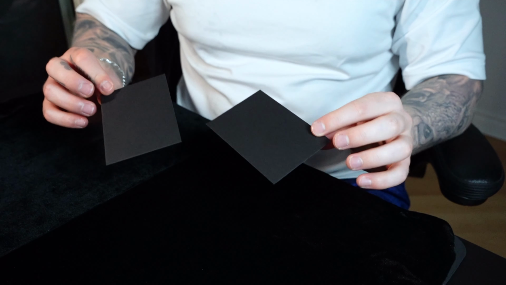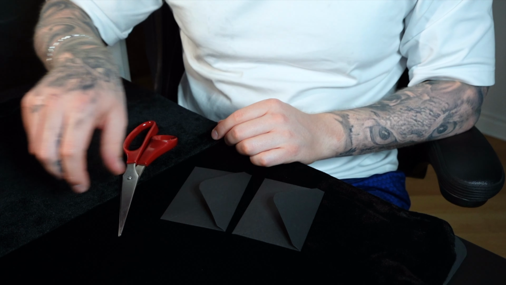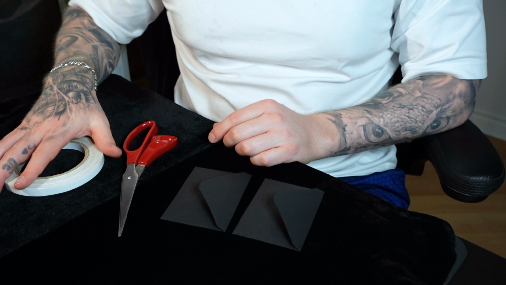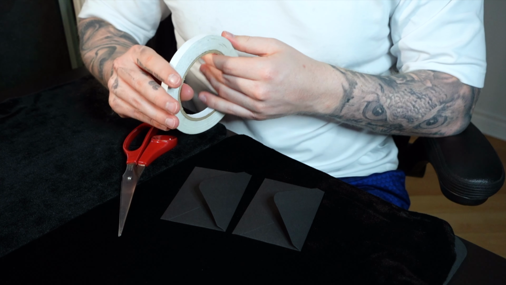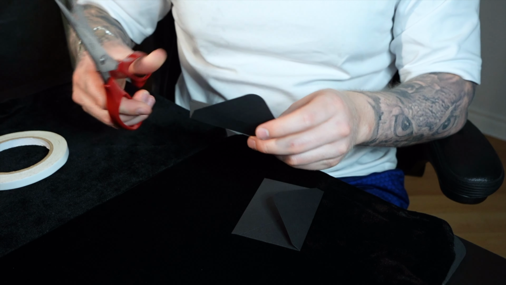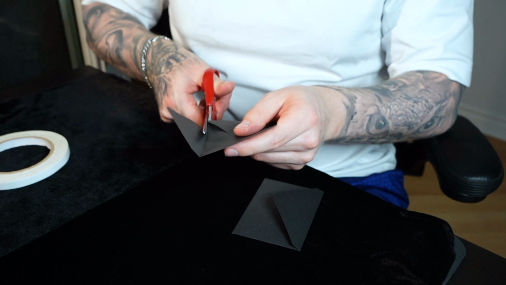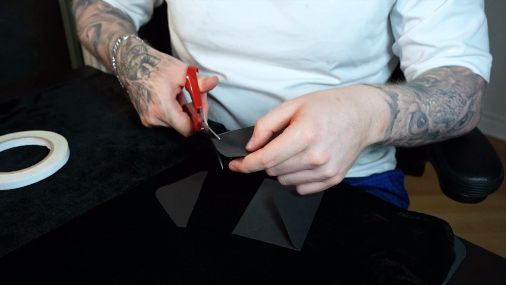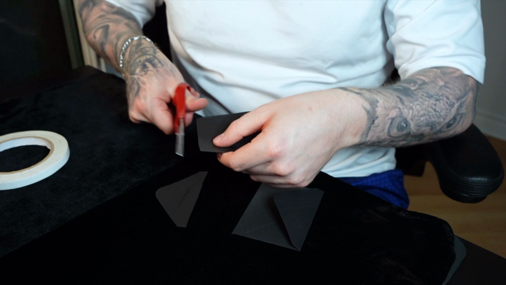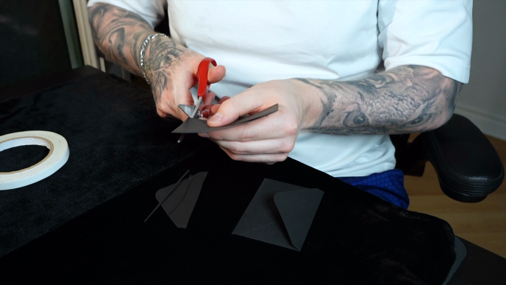So the build for one of these envelopes, what you need is 2 envelopes, some scissors, and some double stick tape. Now you can use glue, but I find this works way better with double stick tape, so I would highly recommend you use that. So step 1, you're going to cut off the flaps of one of the envelopes. So you want to cut off the top tab. Then you want to make a very small cut along all the other 3 sides, and that should dislodge the front flaps from the back panel.